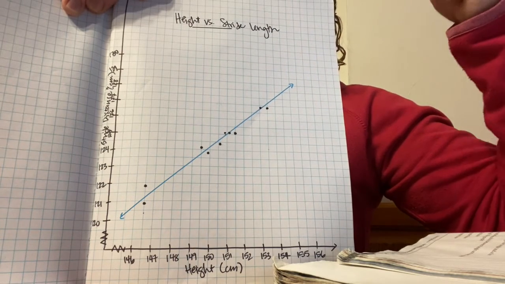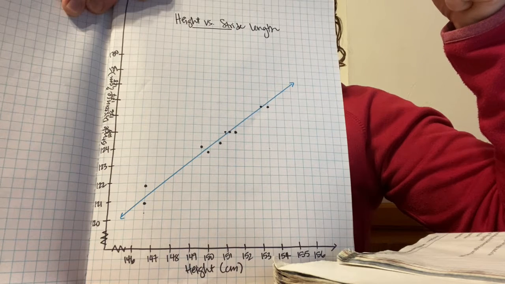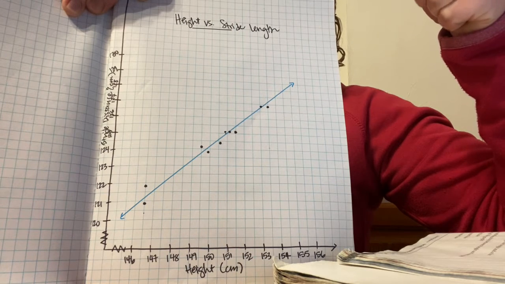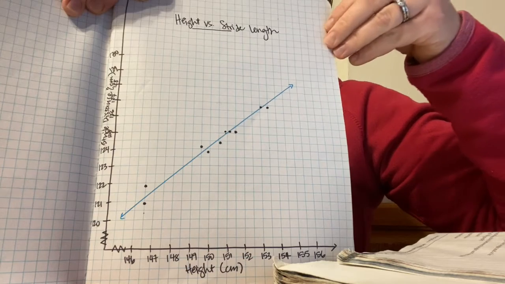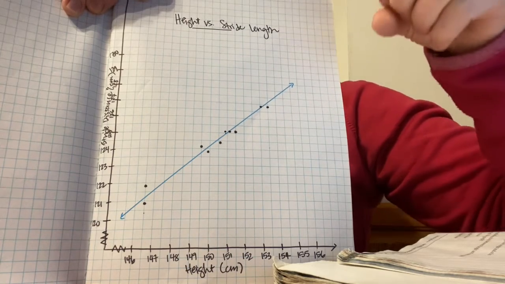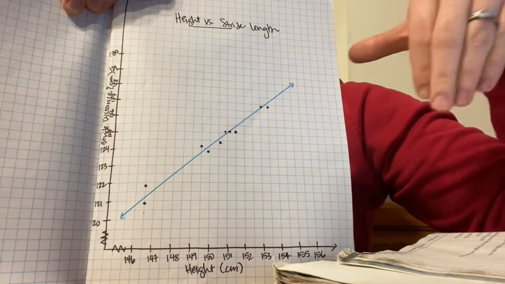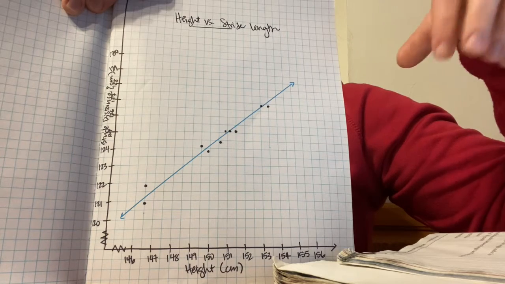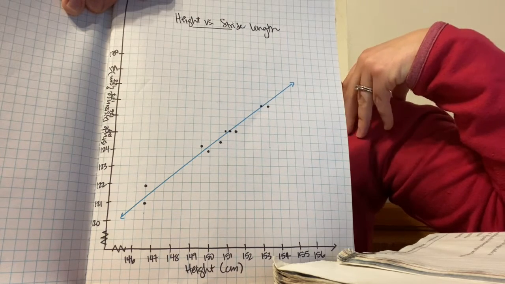So thank you for watching this video. We're going to look at one more video after this and look at height versus arm span data. And we'll look at how a computer generated trend line would look or my personal trend line would look in comparison to someone else's.